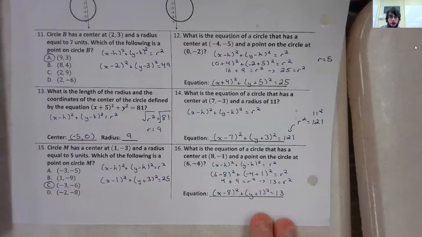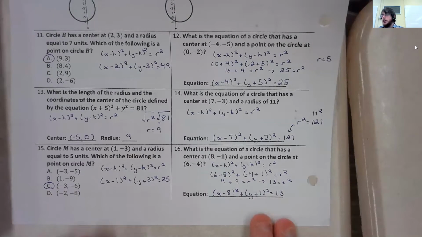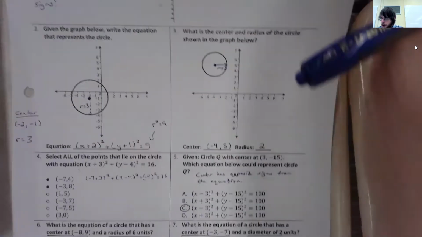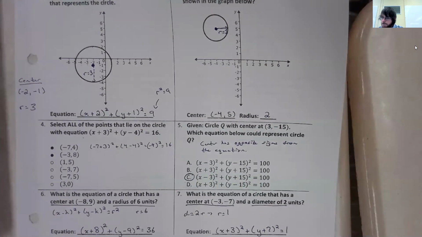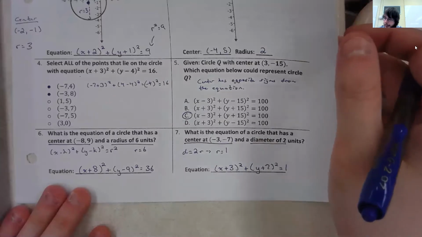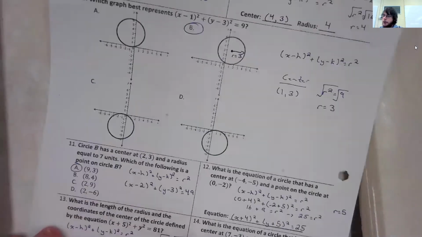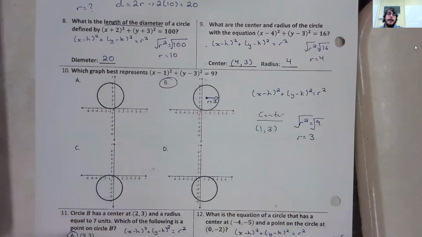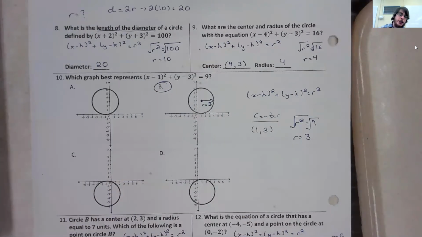Read the questions carefully to make sure you understand what the question is asking you for. That's very specific for the diameter. So a question like number 7 might show up where it gives you a diameter instead of a radius. Number 8 where it says what's the length of the diameter instead of what's the length of the radius. So please make sure you read the question carefully so you understand what it wants you to find.